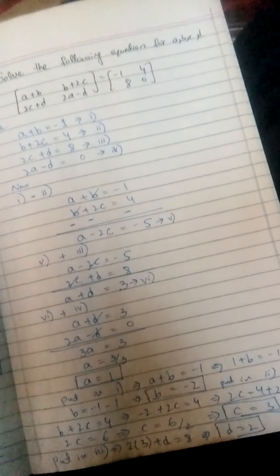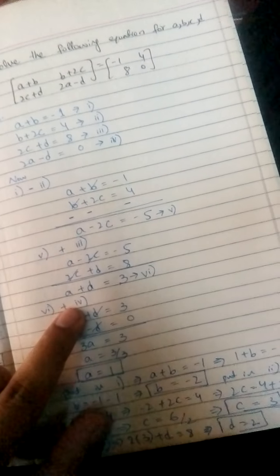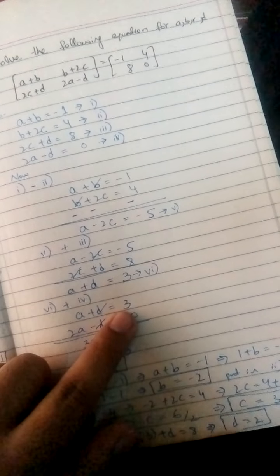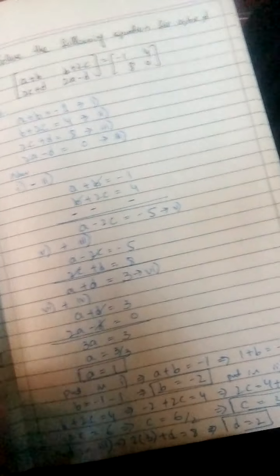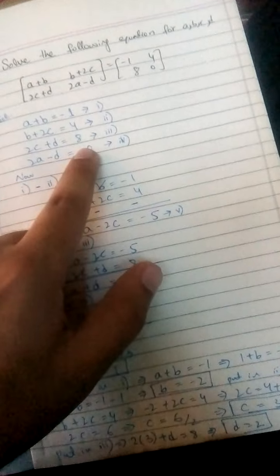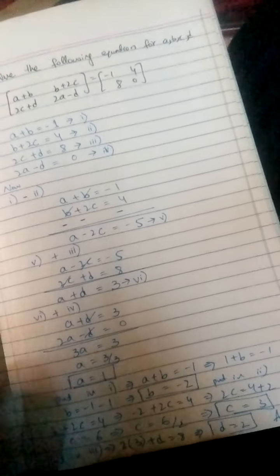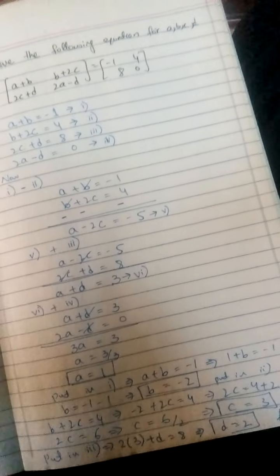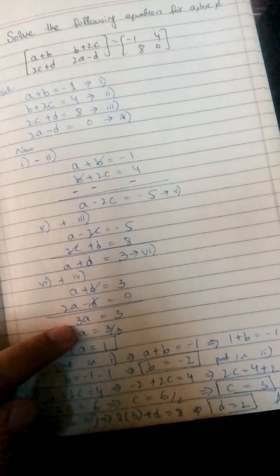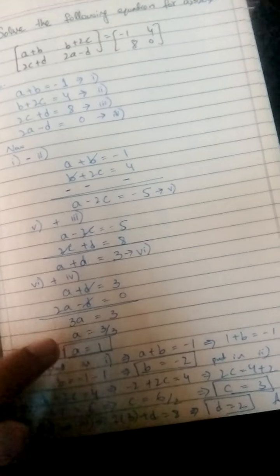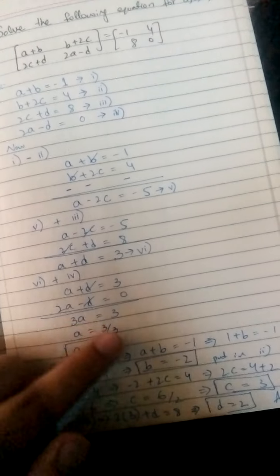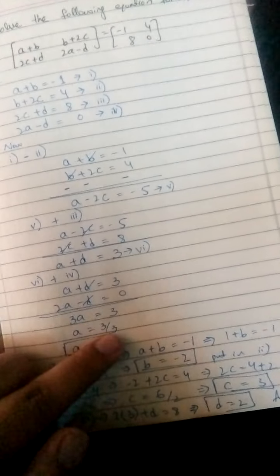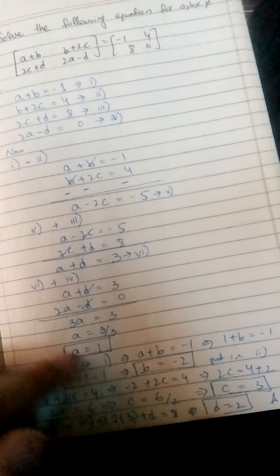Now we will further add equation 6 with equation 4. Equation 6 is a plus d is equal to 3. This is equation 6. And the fourth equation is this, 2a minus d is 0. So on the left-hand side, this positive d and negative d vanish or cancel. a plus 2a is 3a, and 3 plus 0 is 3. So this 3 is divided by that number 3. 3 by 3 is 1, so the value of a is 1.